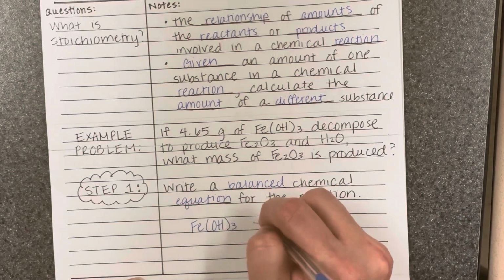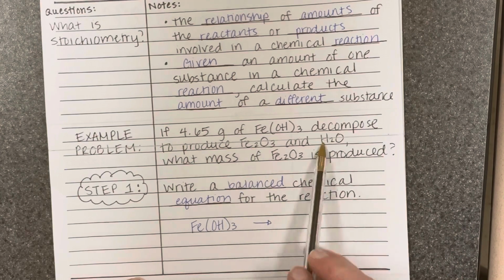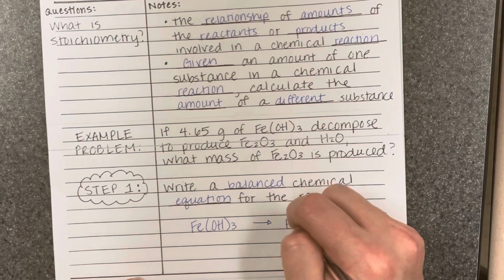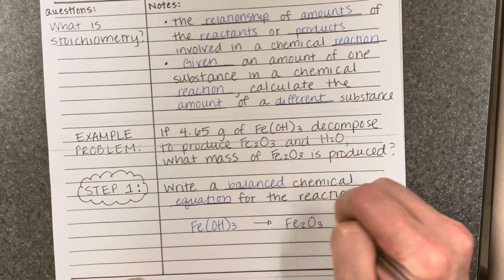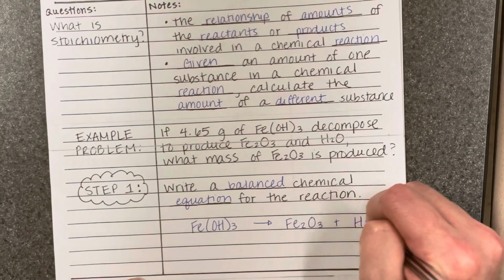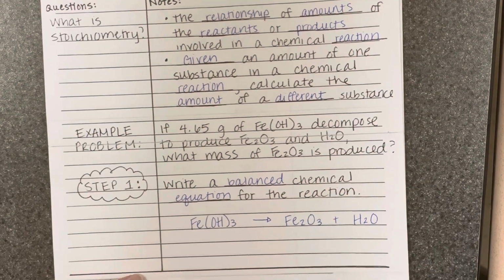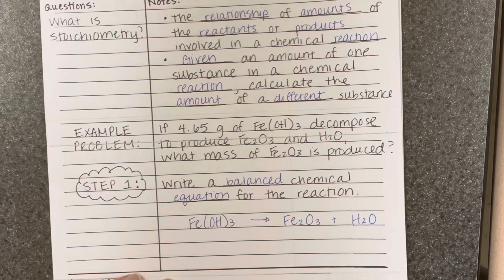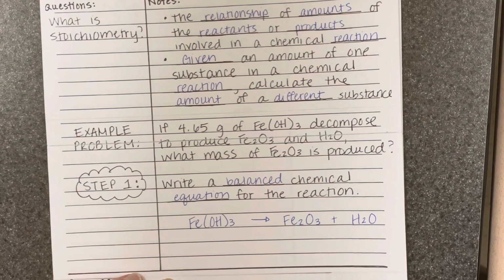And it is going to produce the two products that were given to us, iron(III) oxide and water. Now, I feel pretty proud of myself for writing this equation, except I can see very clearly that this is not balanced. So the relationship has to follow the law of conservation of matter. I have to have the same number of atoms on the reactant side and the product side for each element. Matter can't be created, matter can't be destroyed.